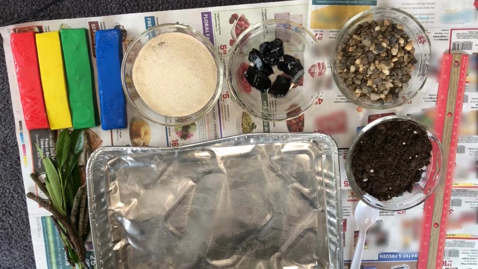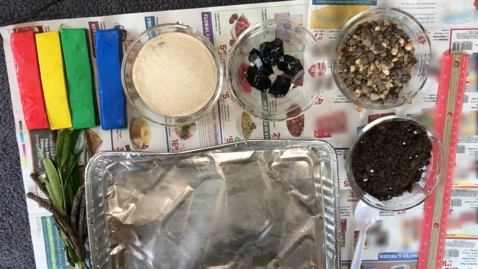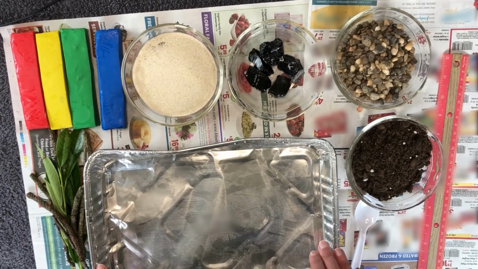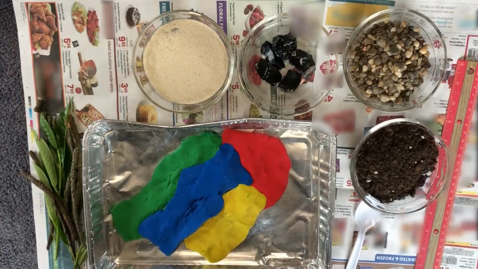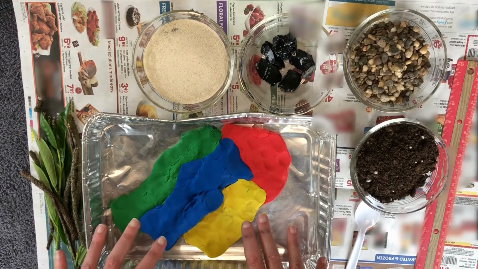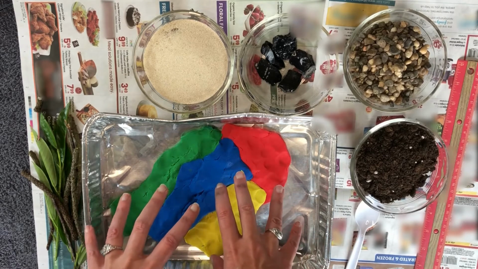Next, we're going to use an instruction sheet that can be found online to build that model hill that will contain our coal deposits. To start, make sure you've got your workspace covered with newspaper to catch any spills. And next, place your aluminum tub or pie pan on the newspaper, and we're going to cover the bottom with the soft modeling clay.